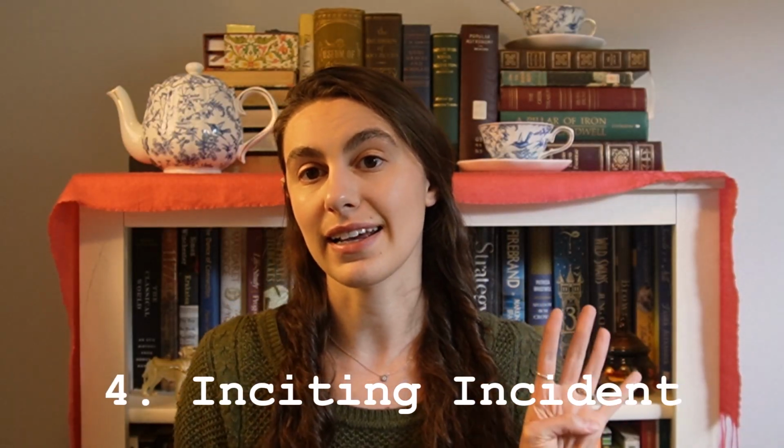Number 4, inciting incident. This is when the story really starts. Something or someone pushes the hero out of their ordinary world. The fairy lord Tamlin arrives, demanding retribution. Feyre must leave her family behind and cross into the fairy world.